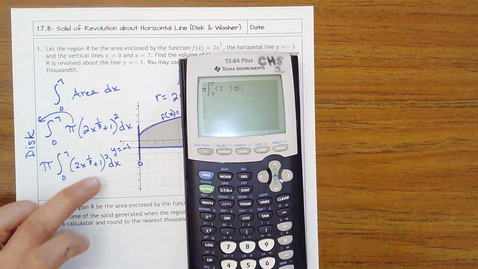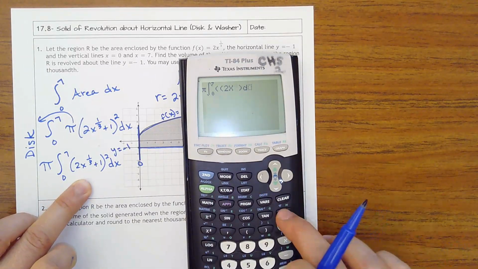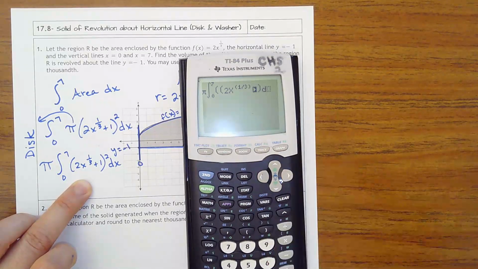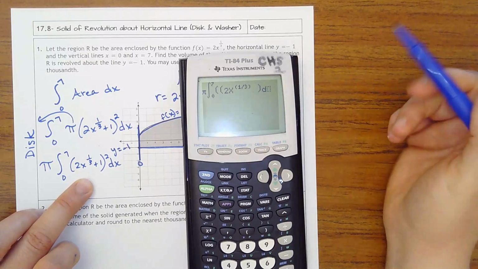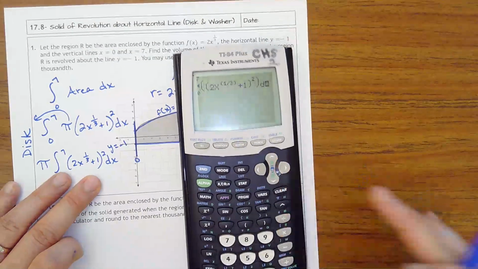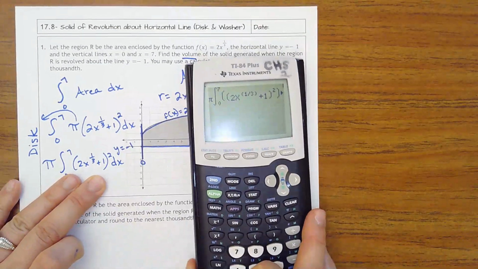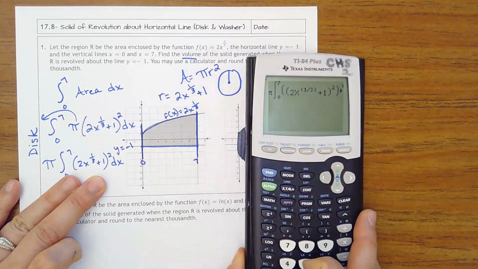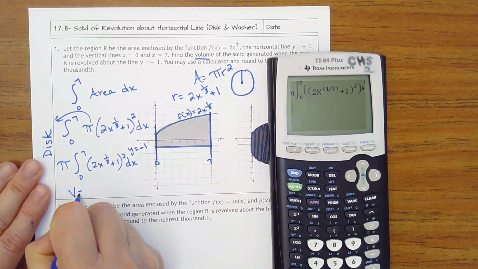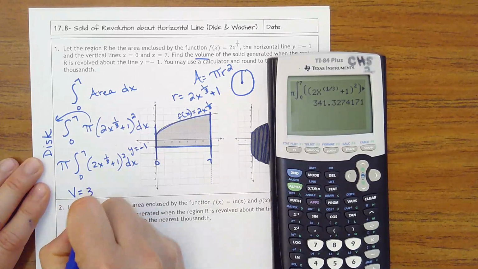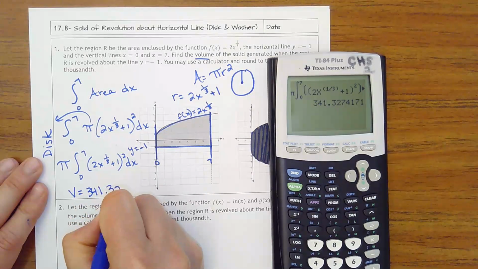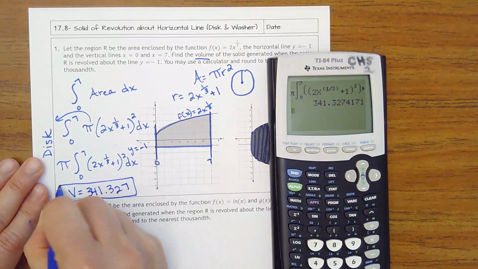Put parentheses, so you can square this. 2x to the, I'll put parentheses around 1 divided by 3. Mine, I don't think you have to. Some of them you might need to. Plus 1, close parentheses, squared, with respect to x. Now, it takes just a second to load because it takes your calculator a little bit of work here. Total volume of this disc-like shape is 341.327. I just think that's so cool.